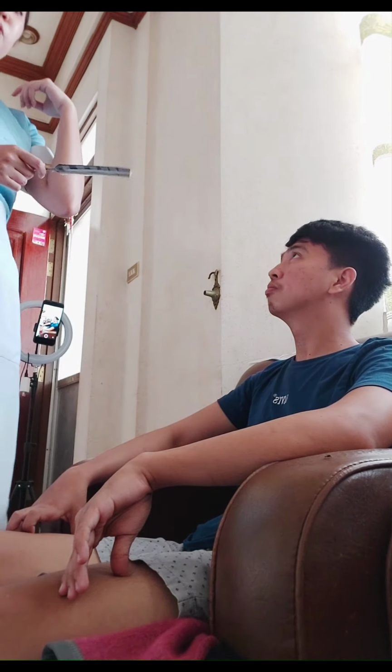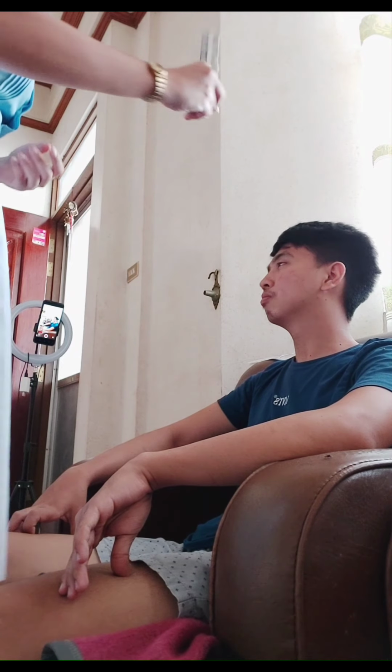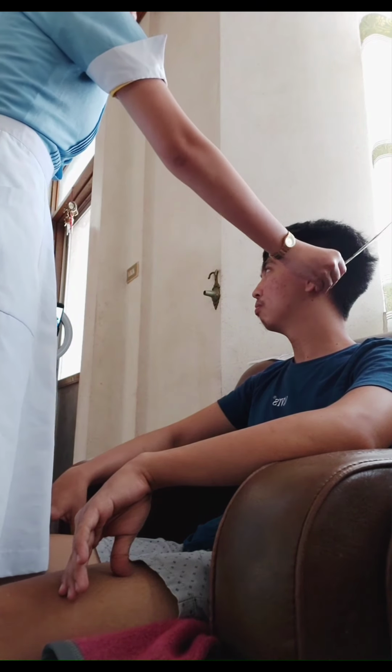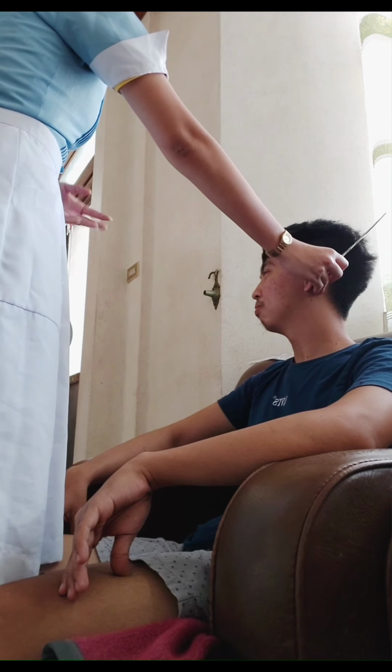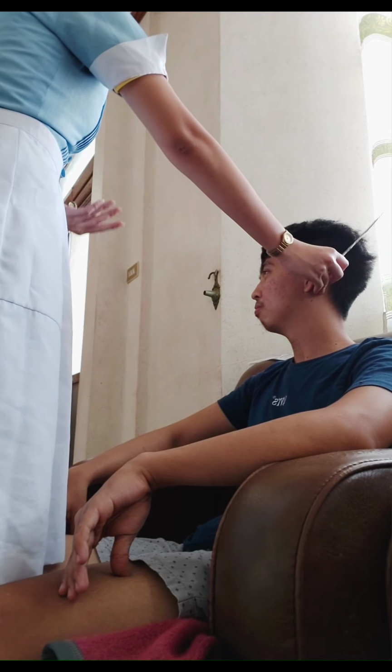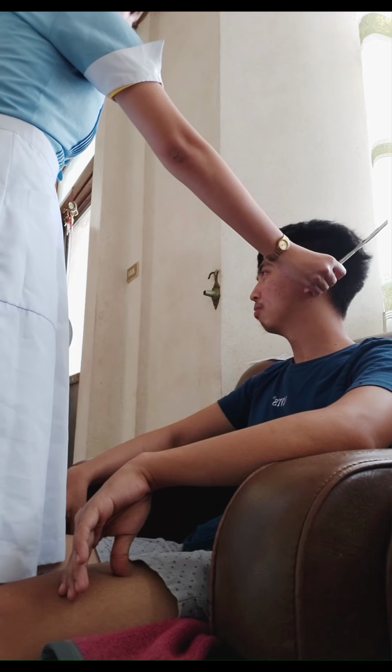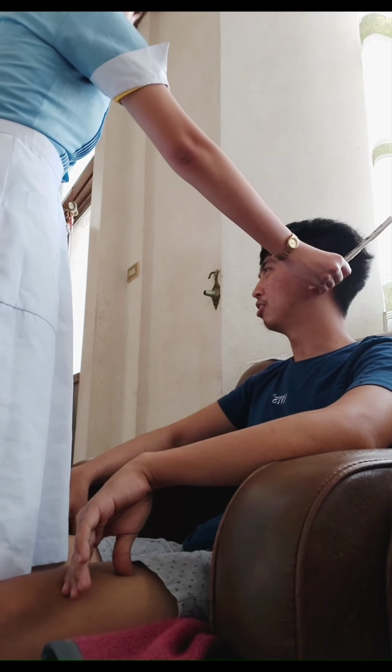Okay, and now to the right ear. I will first activate the tuning fork by striking it on my elbow. Then I'll place it on the patient's mastoid process. Okay, sir, can you tell me again if you can no longer hear that sound? Can you signal me? Is that okay with you? Yes, of course. Okay.